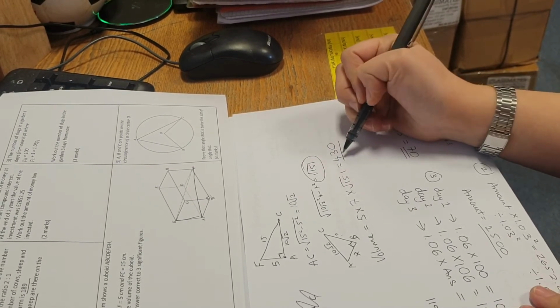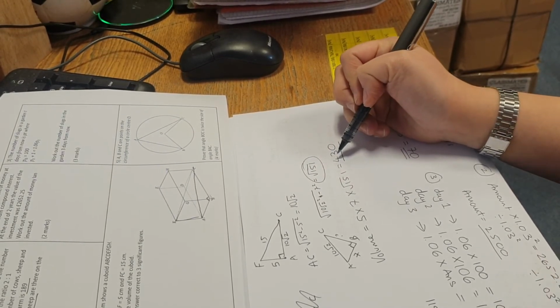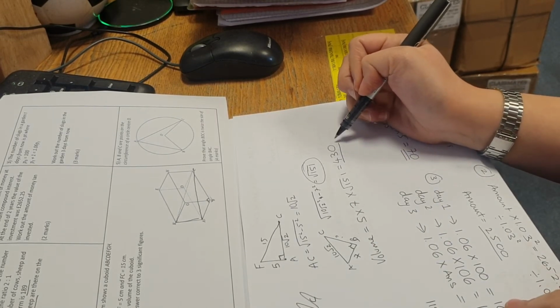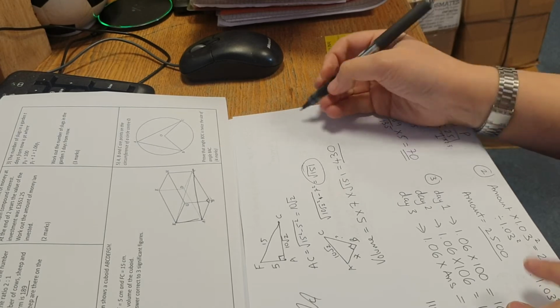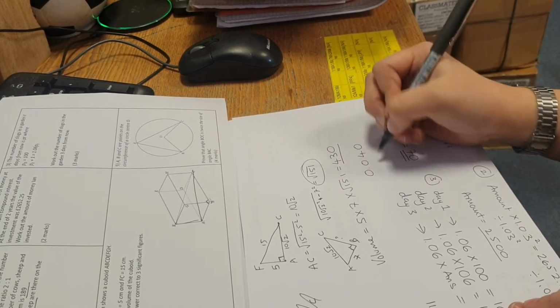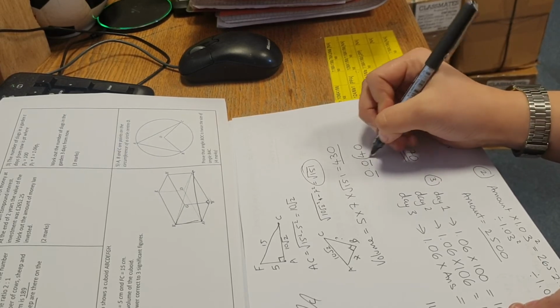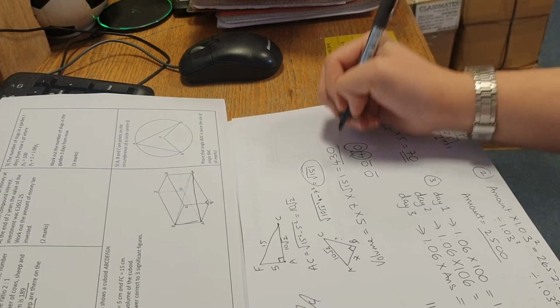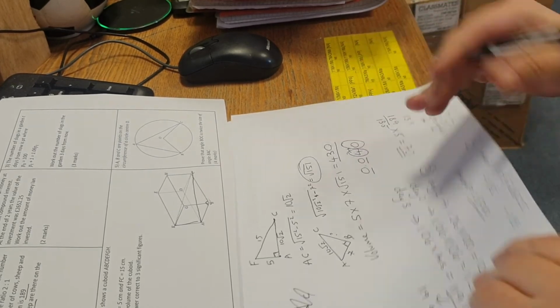Remember, once you've got a non-zero digit, that is significant, so everything after it is significant, even the zeros. Some of you did point something, and it's when you have something like this. So these zeros are not significant. Now this is significant, so everything after it will be significant. Make sure you don't lose 1 mark because of that.